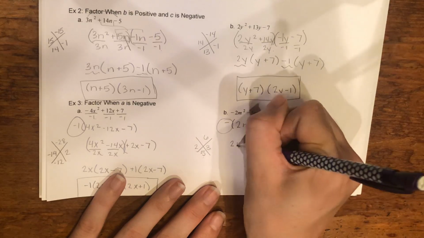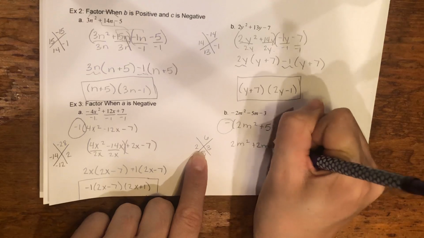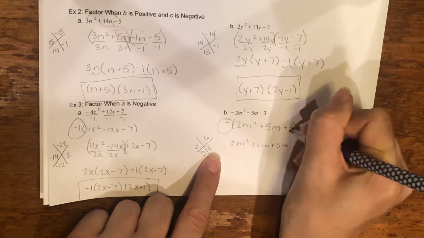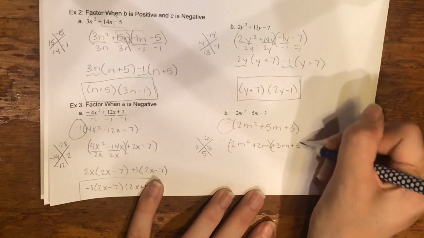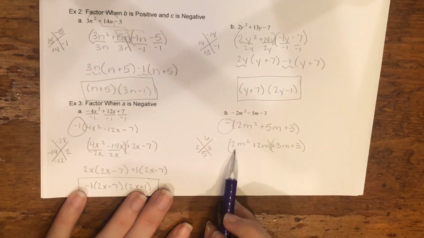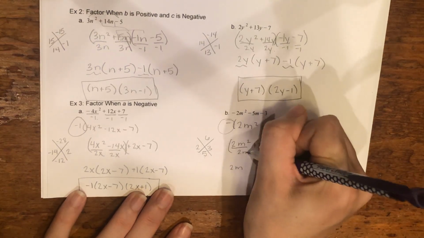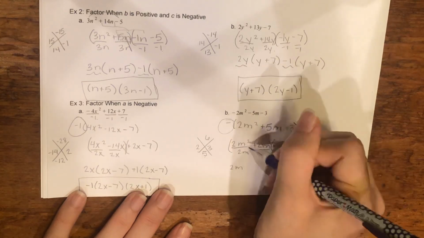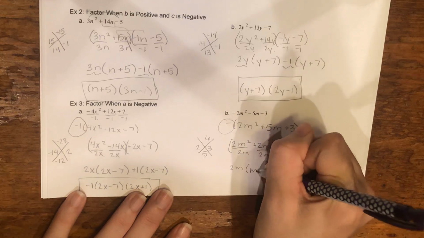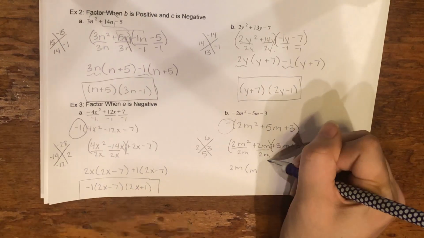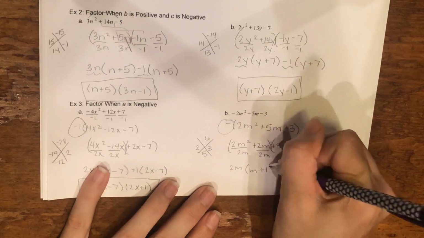So then I would have 2m squared plus 2m plus 3m, and then I have this plus 3. Group the first two, group the last two. So then from here I can take out a 2m. So 2 divided by 2 is 1, and then m squared divided by m is m. And then 2m divided by 2m, anything divided by itself is going to be 1, so I'm going to have a +1.